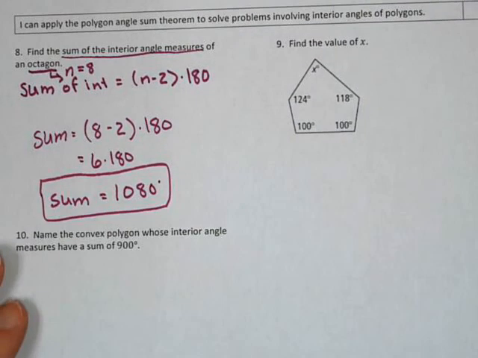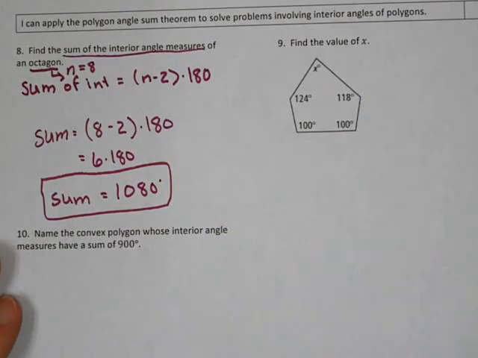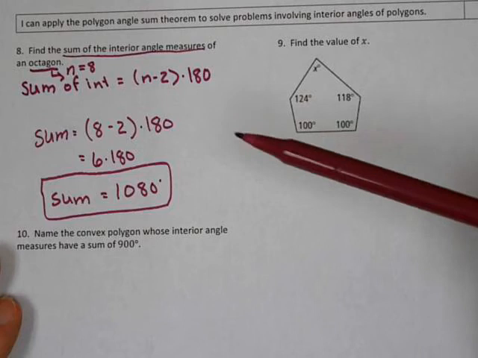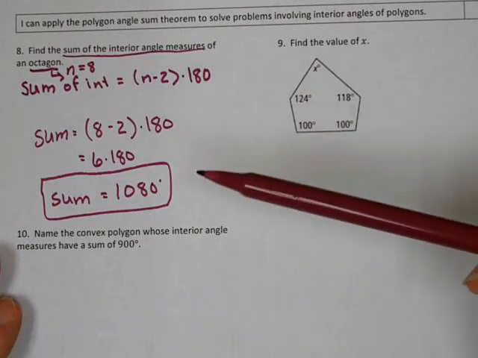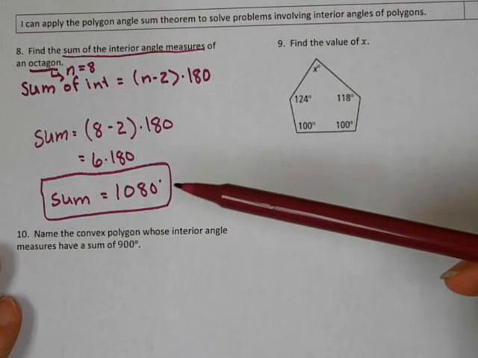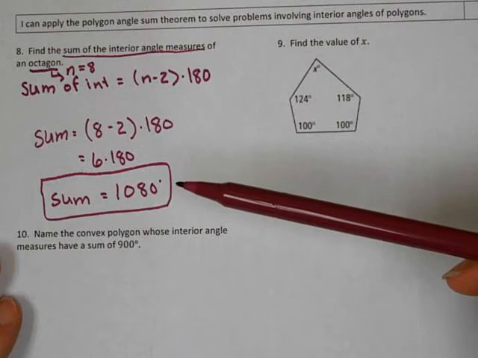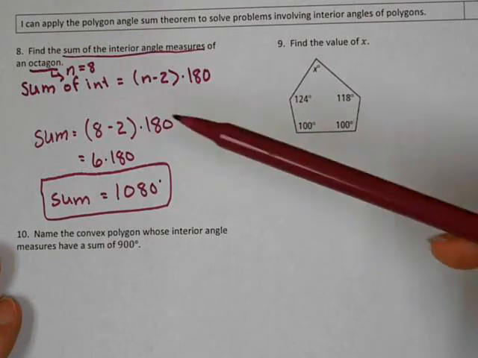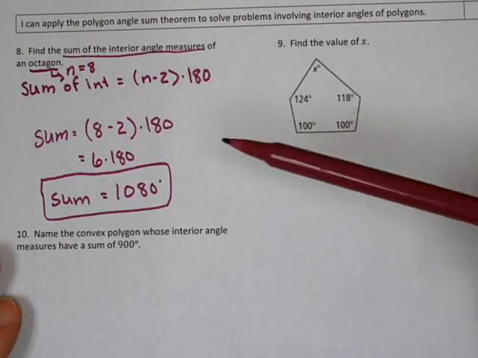All right, it didn't ask for each angle. It's not a regular octagon, so you have to be careful, because I had a number of students who divided this by 8, or some divided it by 6. So be careful, all right? Make sure that you are giving us the answer that we asked for.